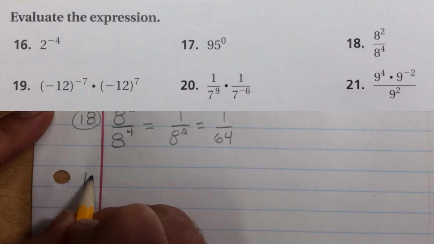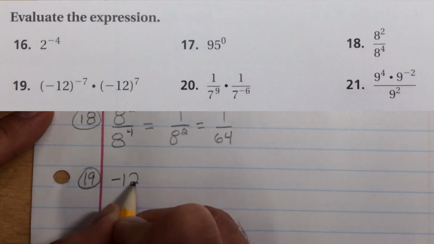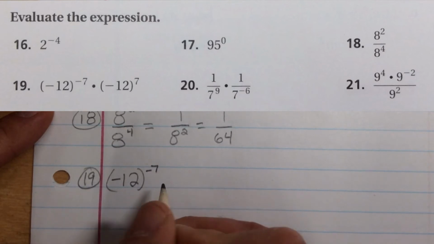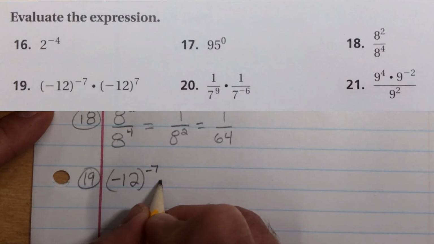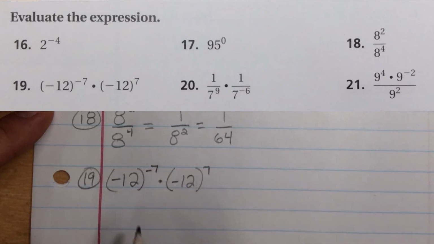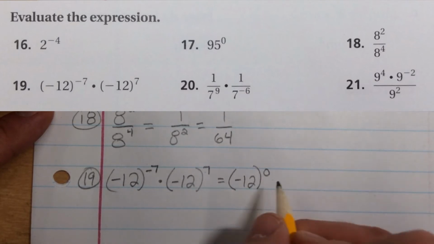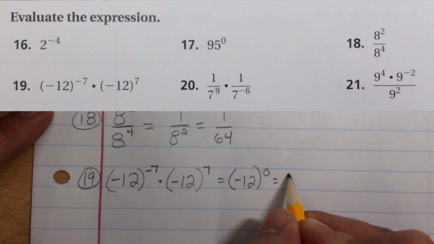Number 19, we have negative 12 to the negative 7th power times negative 12 to the 7th power. Multiplying these, so we add their exponents. That would give us negative 12 to the 0th power, and anything to the 0 power is 1.